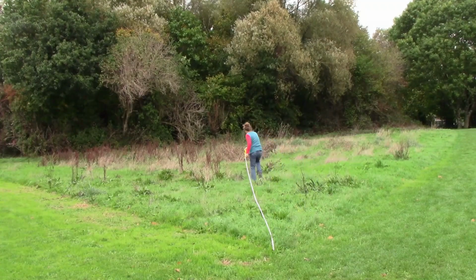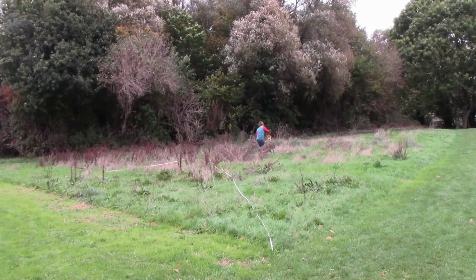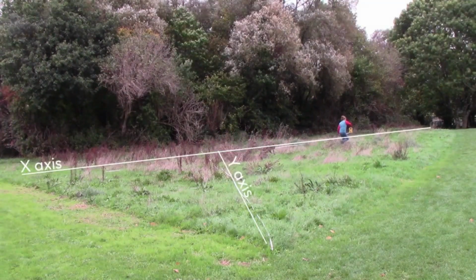The easiest approach is to place two tape measures across your area at right angles to each other, which you will then treat like the X and Y axes of a graph. Produce some random numbers for your XY coordinates. You could write numbers on little pieces of paper, put them in a hat, and take one out without looking. Or you can use a computer to produce them. For example, I use this website, randomizer.org.